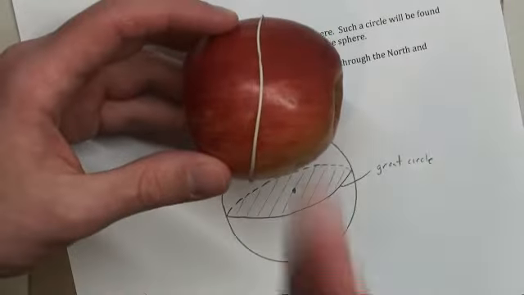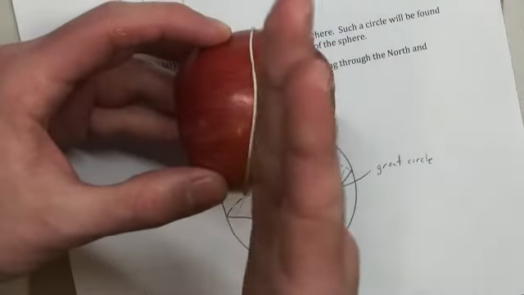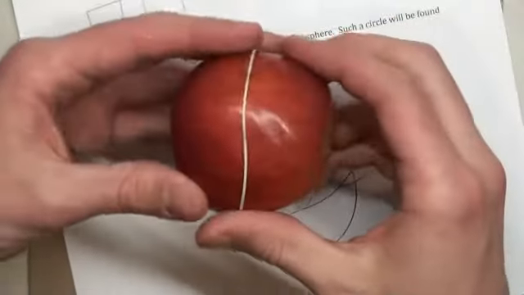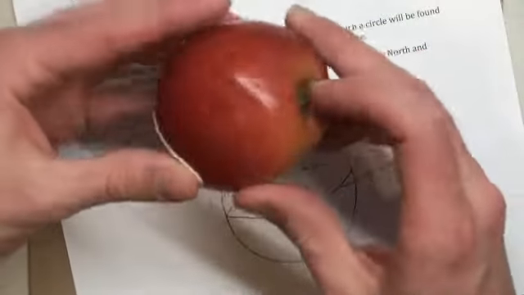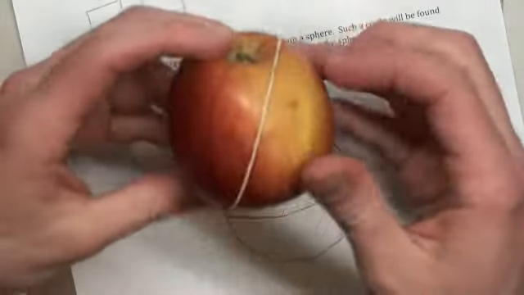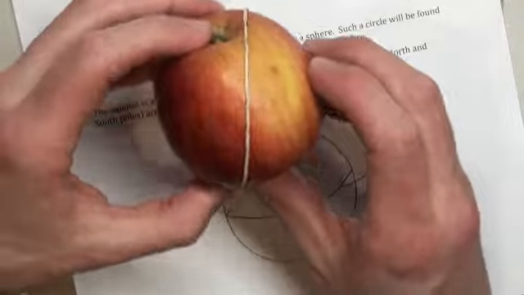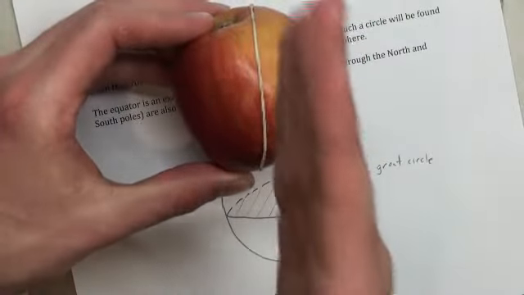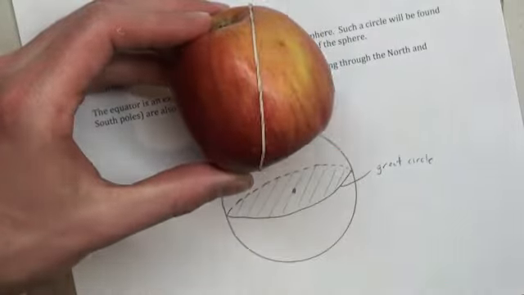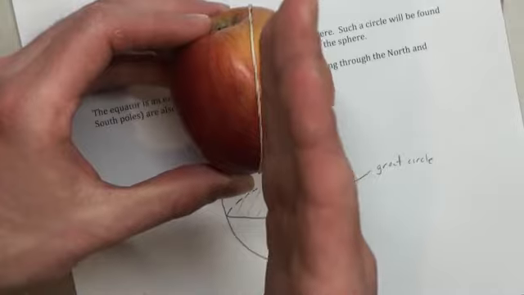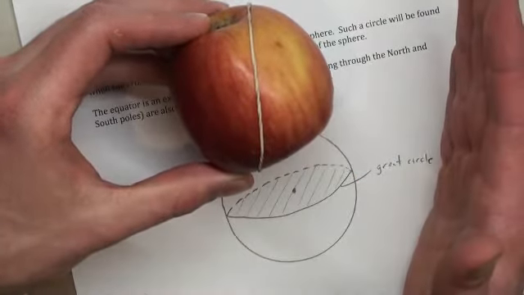So as long as, if you sliced it on that line, it would go through the middle of this sphere, it counts as a great circle. So again, I could even make it on a diagonal. Let's say I went like this, on a diagonal, right? That's still a great circle, because if I sliced this apple right on that line, it would go straight through the middle of the apple.